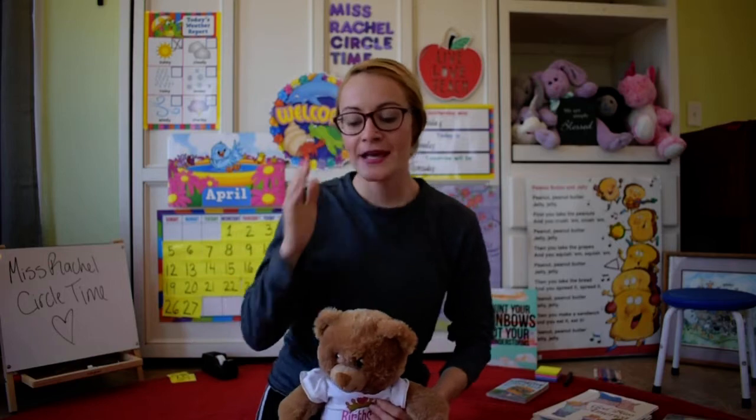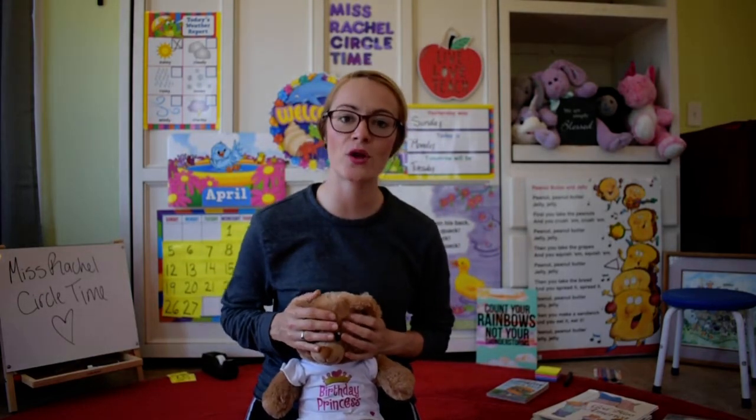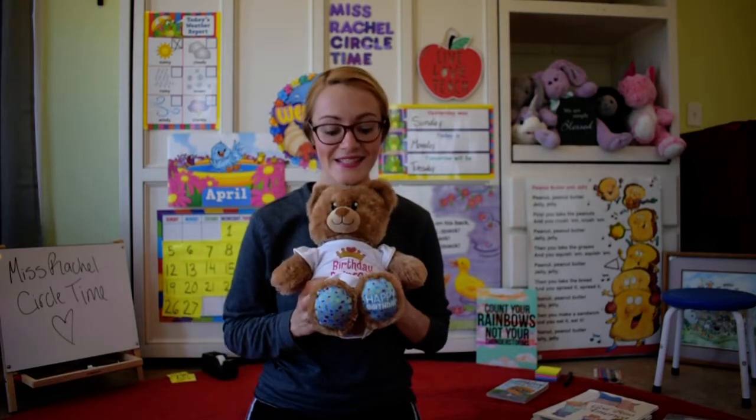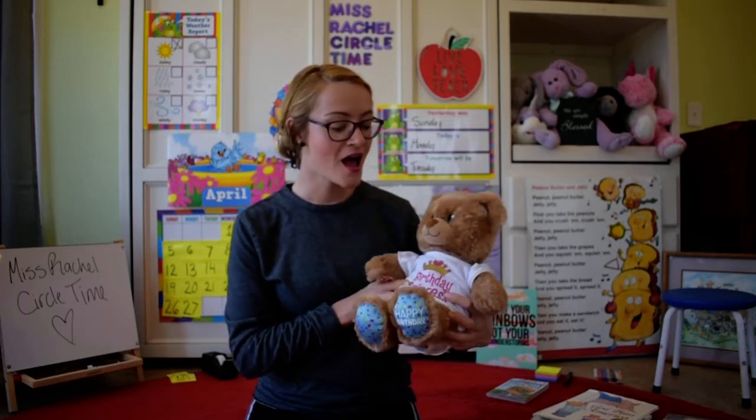What I want you to do today, though, if you can, is I want you to take a picture of your teddy bear or your favorite stuffed animal and post a picture down below. And I will post a picture of this. This is actually my niece's bear, and she so lovingly let me borrow her. And I will post a picture of my cute little teddy bear down below. If you could also post a picture of your favorite stuffed animal.